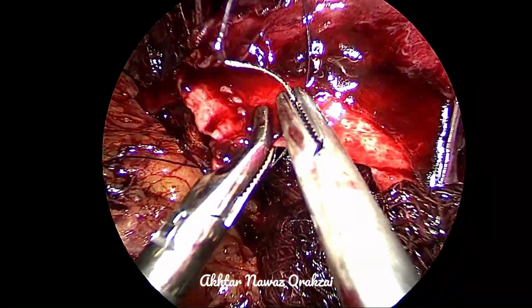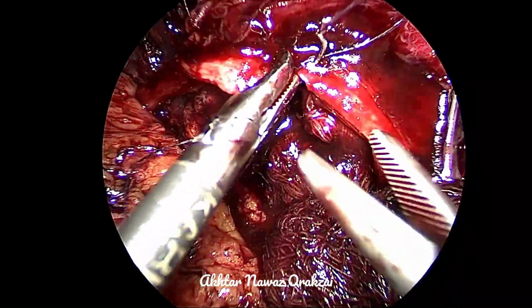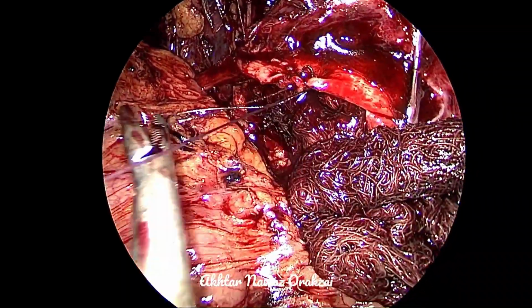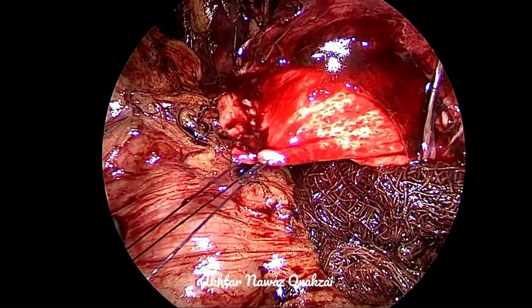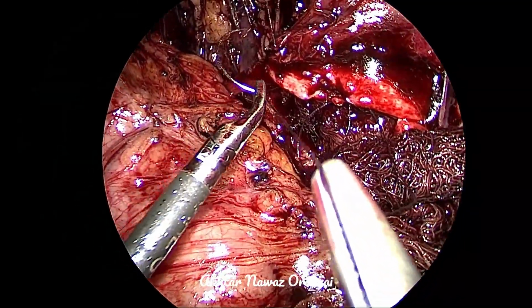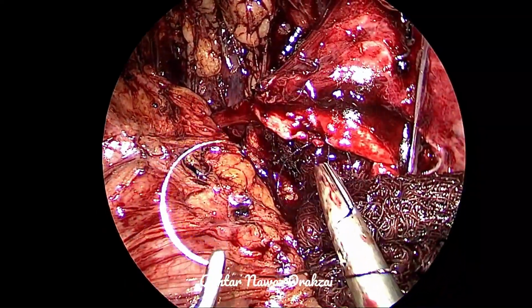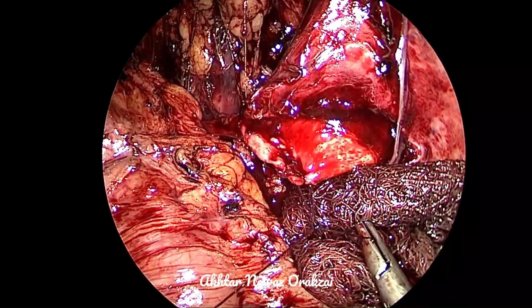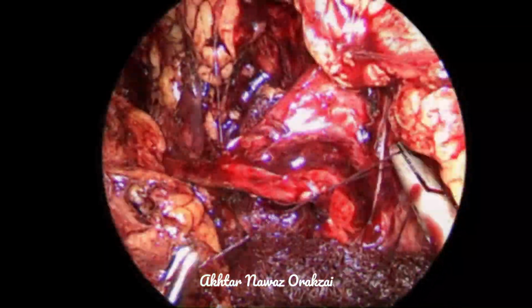So talking of the principles of pyeloplasty, there should be no tension, and it should be watertight, and it should be adequately drained by a DJ stent or a nephrostomy tube, and the redundant pelvis, if any, has to be resected so that the system is not atonic.